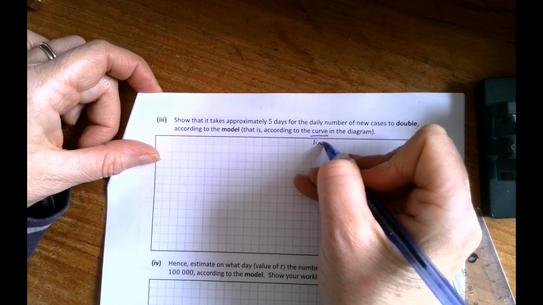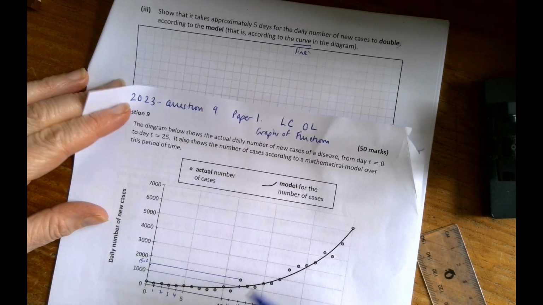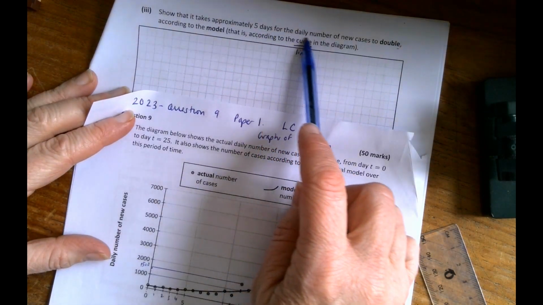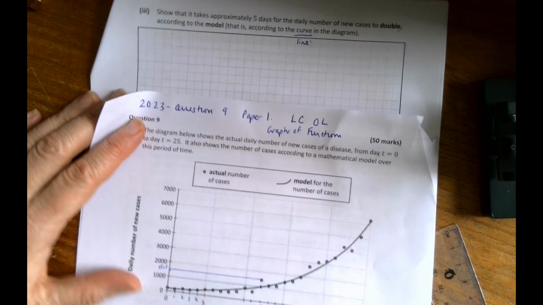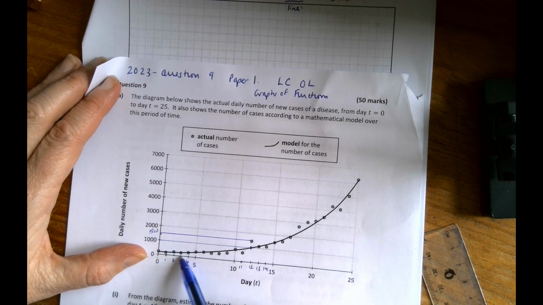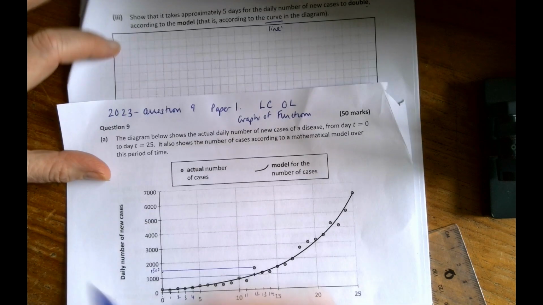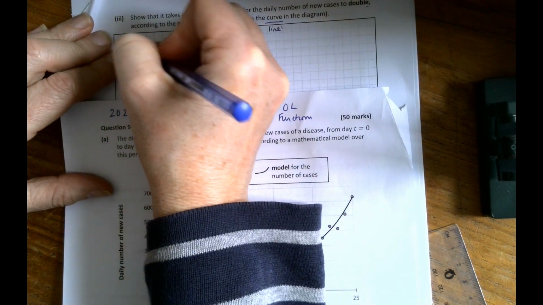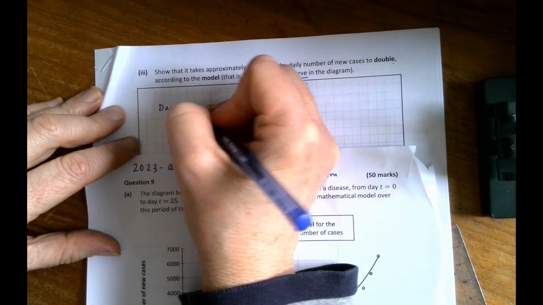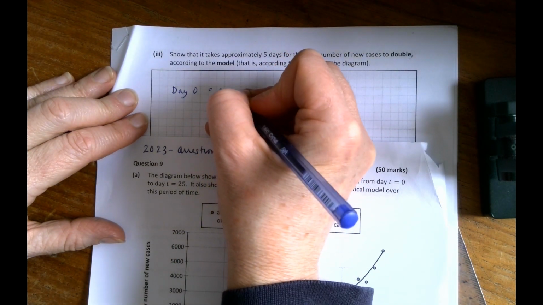So again, I'm going to look at my handout here. We've got to look at 5 days. Let's look and see. On day 0, there are maybe 200 cases.